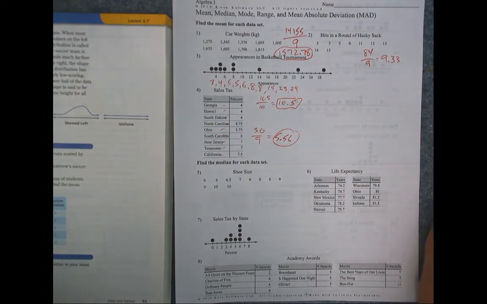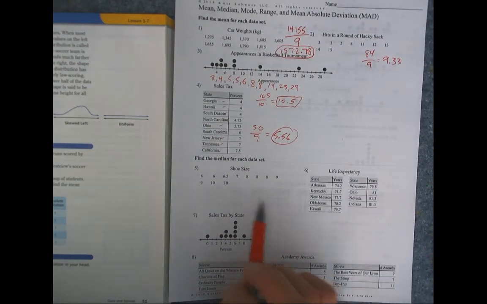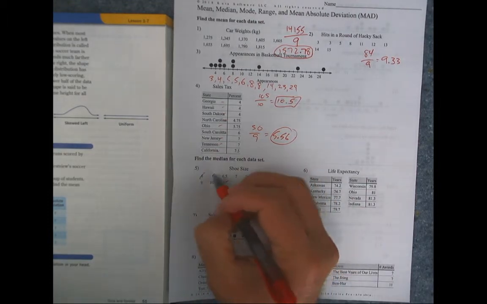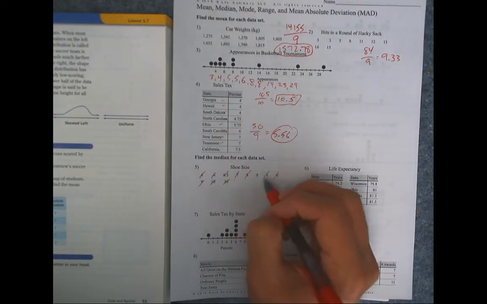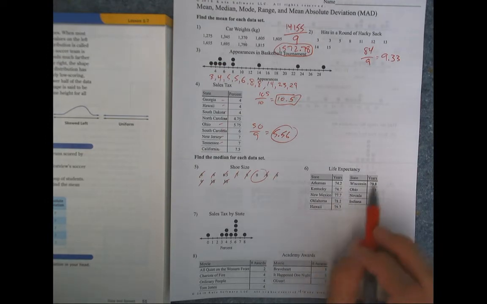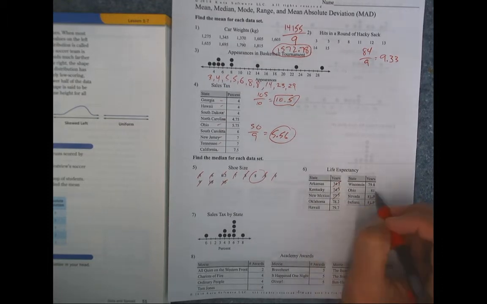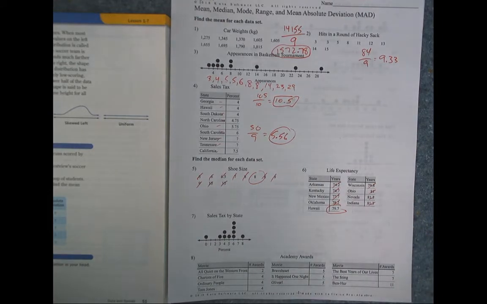Okay, down to the bottom here. Now the median is your middle number. So they need to be in order first of all. This one's already in order, so that's good. You can knock off your smallest and largest until you get down to the middle, and you're left with your answer right there. It's 8. This one is already in smallest to largest order, so you can knock off smallest and largest until you get to the middle, and that's 79.7.